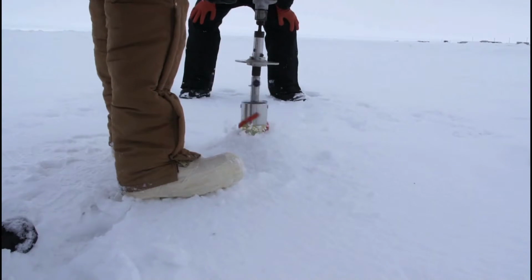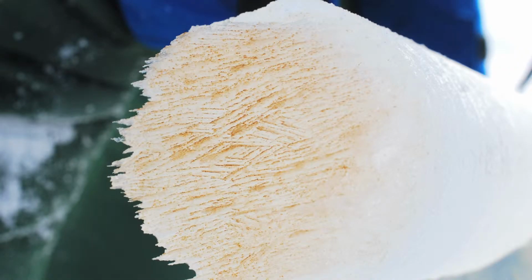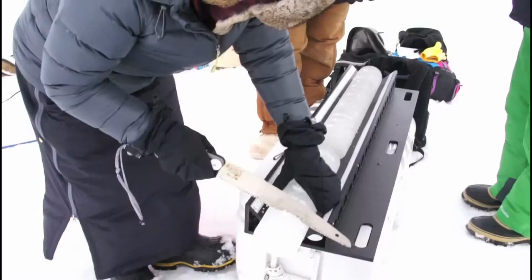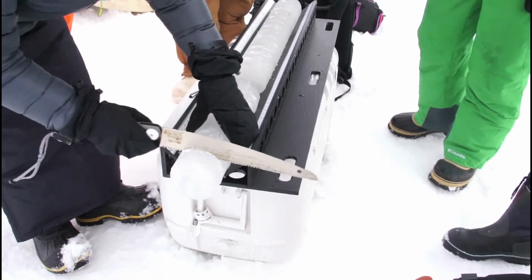What we did today, we took sea ice cores, and we were focusing on the very bottom of the sea ice core, so the interface between the ice and the seawater, because this is where most of the biological activity is. And now they're melting in the lab, and we're going to go ahead and take a look and see what kind of critters we find.